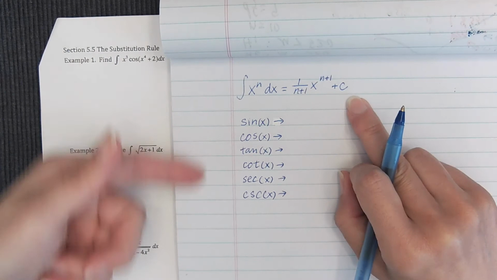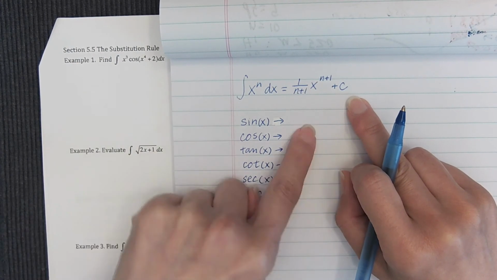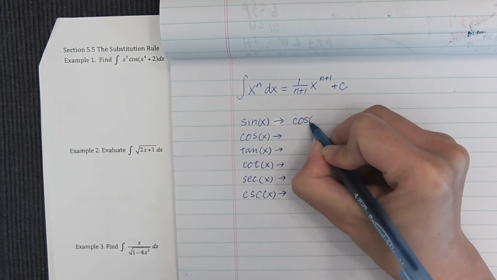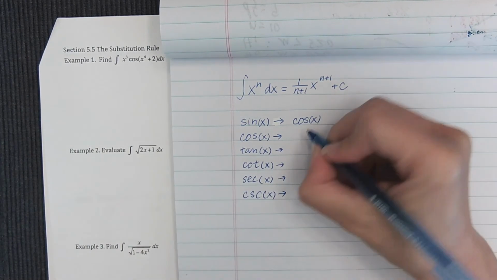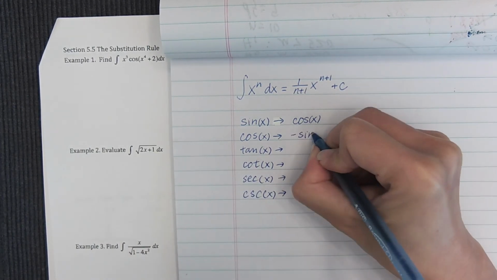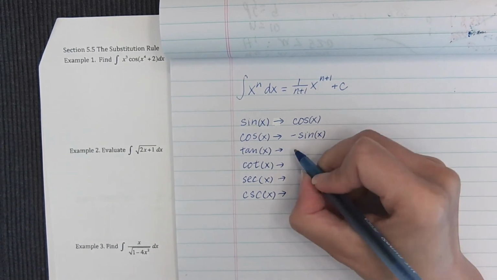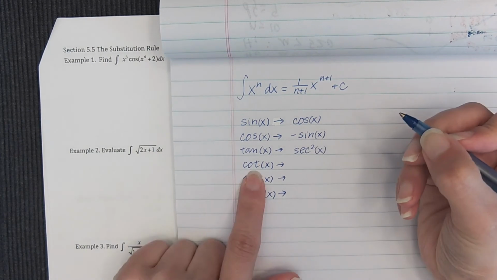Okay, I don't want you to memorize that. I want you to memorize the derivatives. What's the derivative of sine? Cosine x. What's the derivative of cosine? Negative sine x. What's the derivative of tangent? Secant squared x. What's the derivative of cotangent?